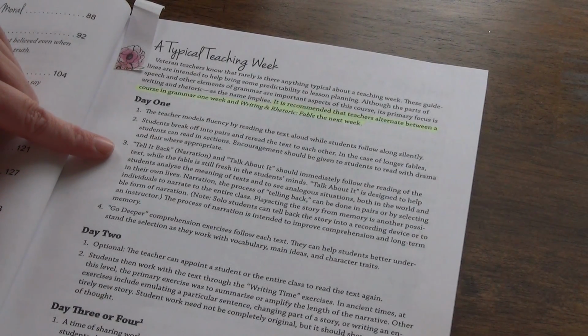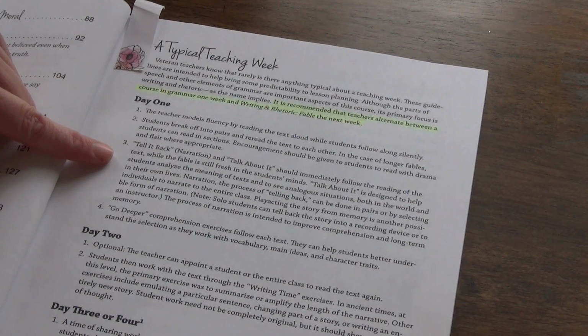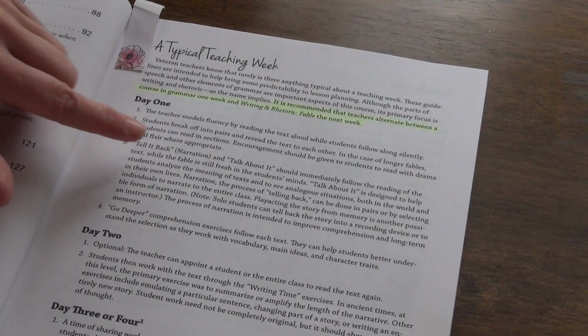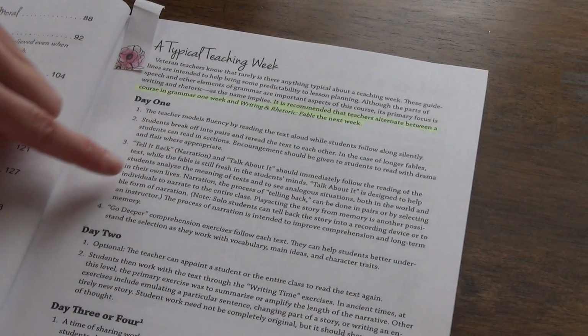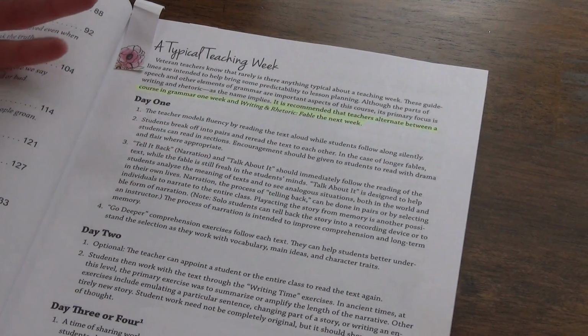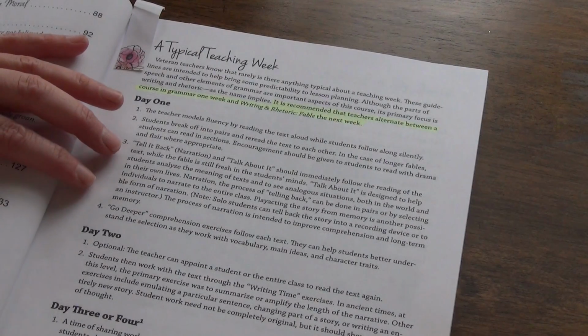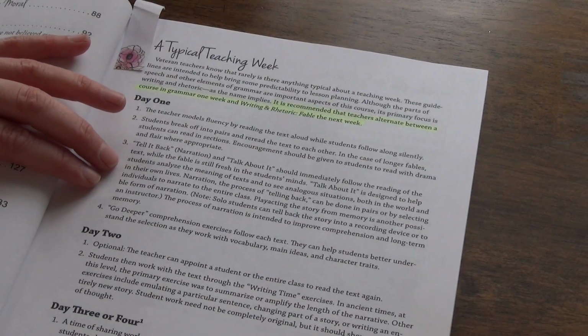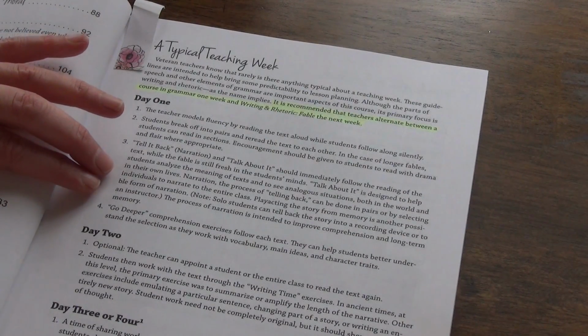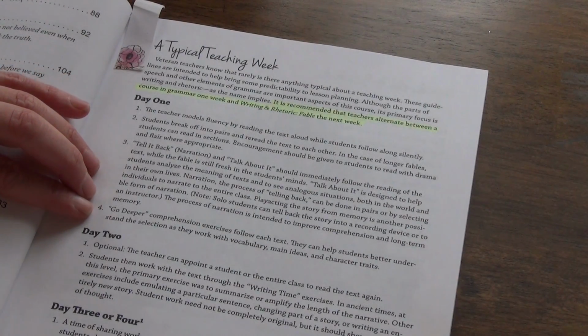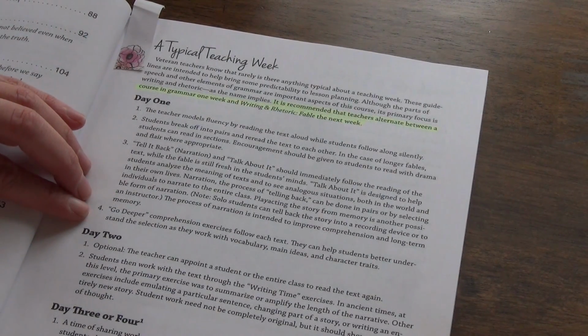And then we have a tell it back, which is narration. They pretty much tell you the story back. And then we have a talk about it where we're going to talk about maybe some of the lessons to be learned, maybe the moral of the story. And then we have a go deeper. All of this is a suggestion for day 1.